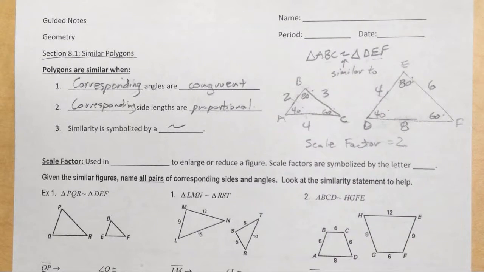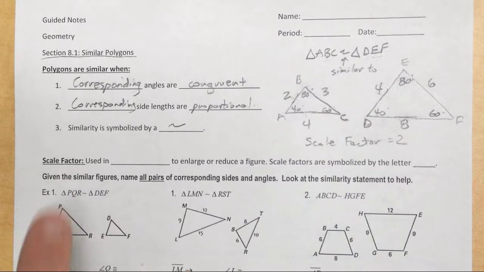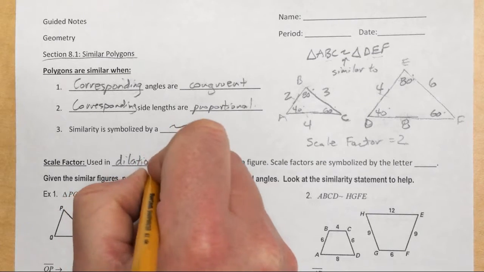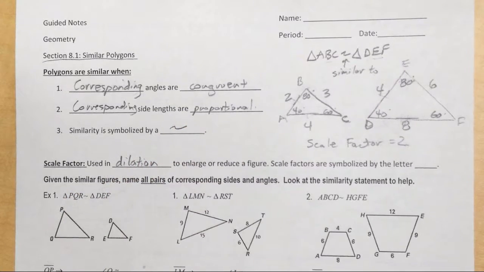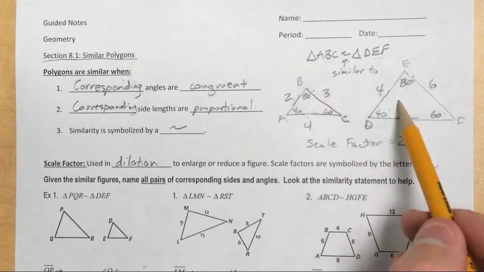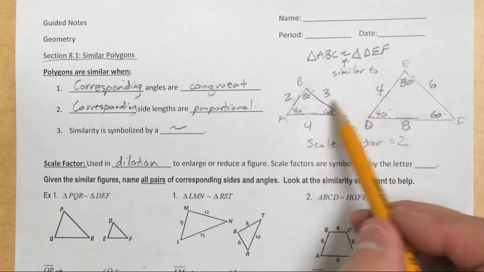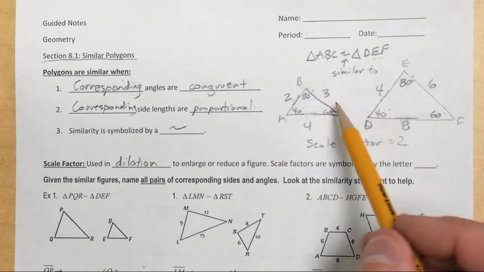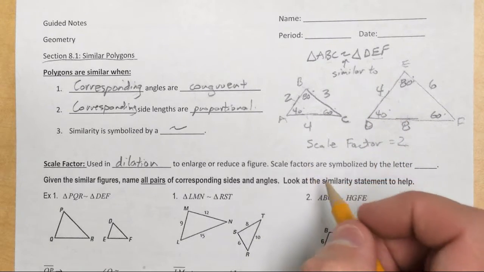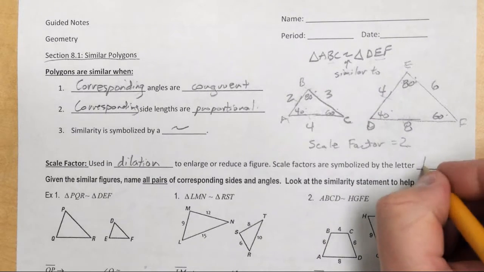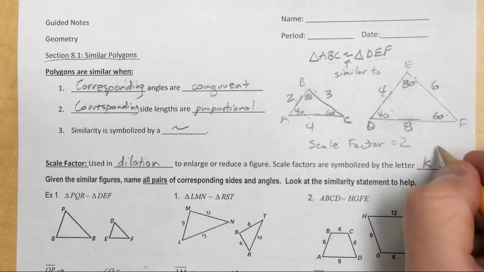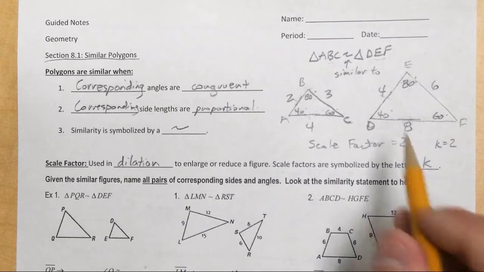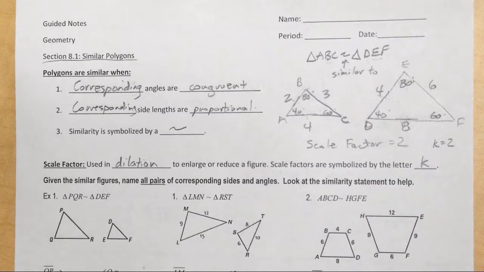There's another bit of information here, and I mentioned scale factor earlier. Scale factor is used in dilation. Dilation is a math term for when you're enlarging or shrinking an object. For example, going from this smaller object to the bigger object, I'm enlarging it. And if I were to go from big to small, the dilation is shrinking it down. Scale factors are symbolized by the letter K. In our book, if you see K equals 2, that means a scale factor of 2. So as shorthand, you can just say K is 2.